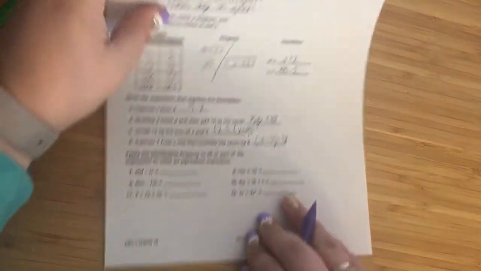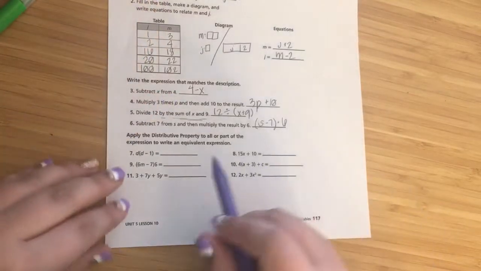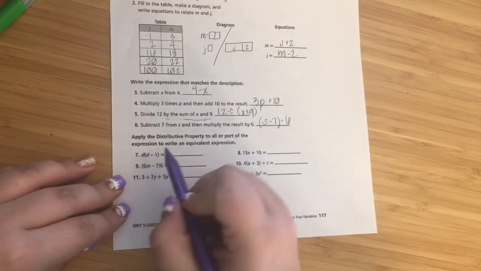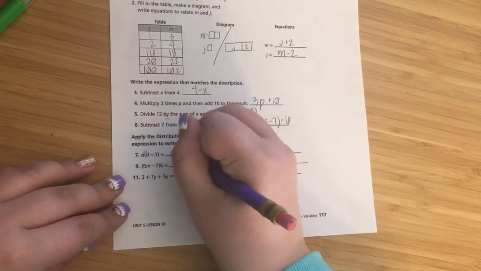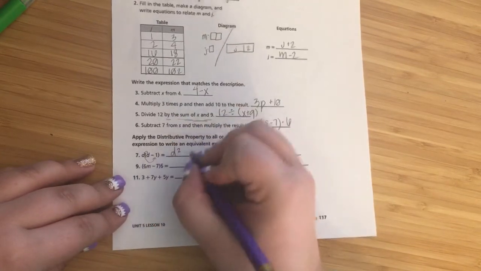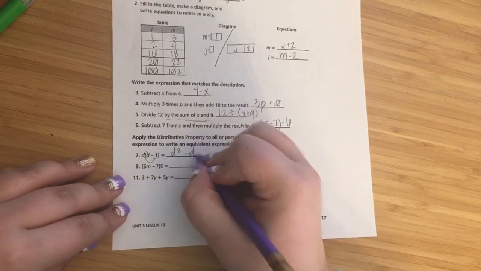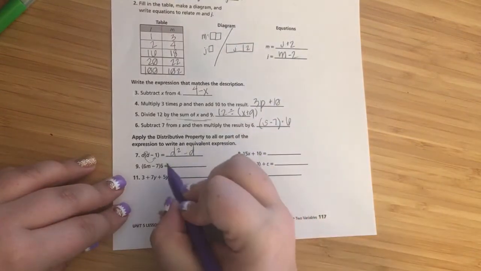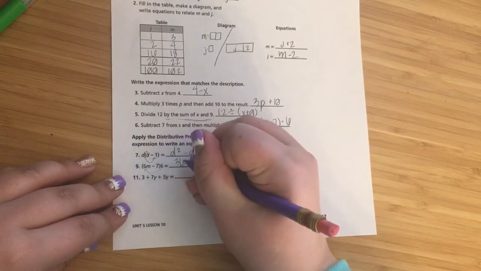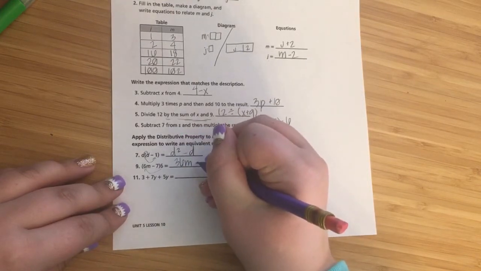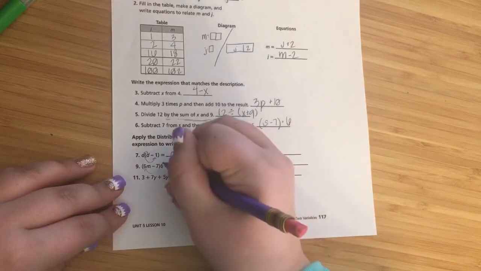Now we're going to apply the distributive property to all or part of the expression. I distribute the d to the d and I get d squared. And the d to the 1 is just d. So d squared minus d. Now 6, I don't know why I'm skipping a, but it works. 6 to 6m is 36m minus 42, because that is 7 times 6.